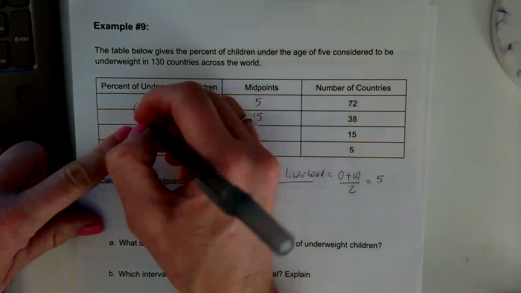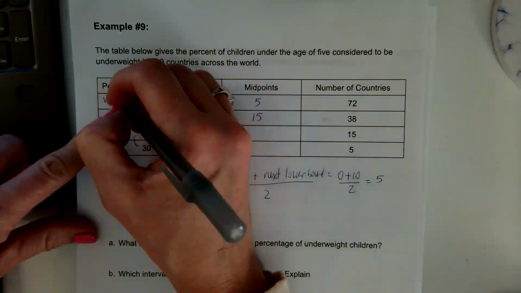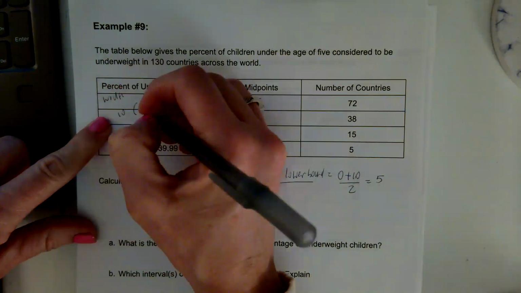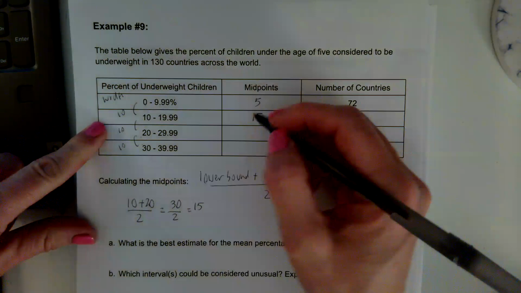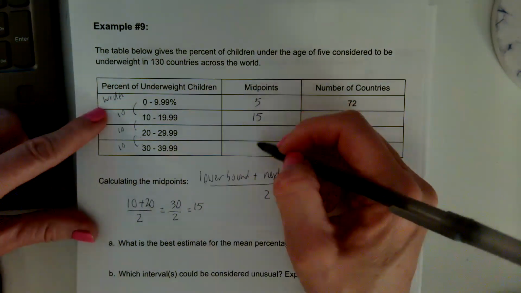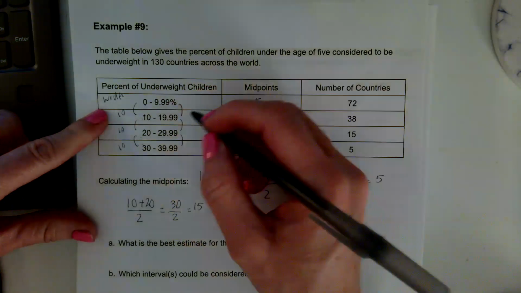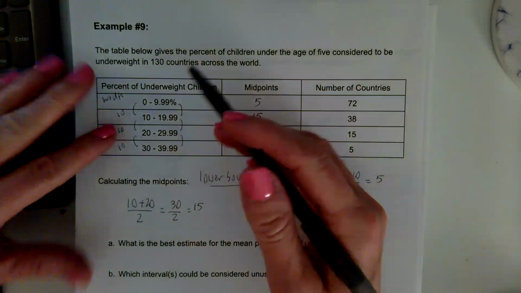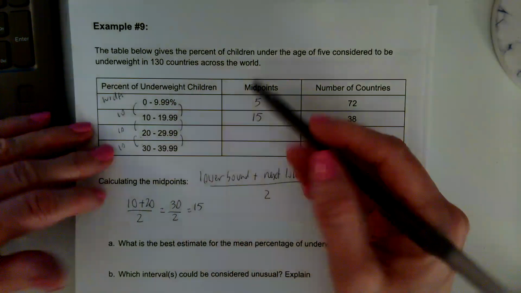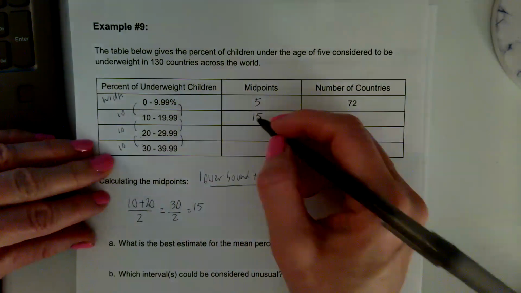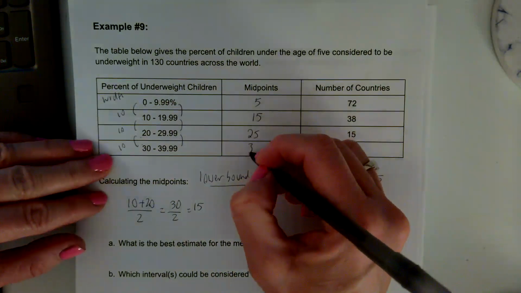Now, we can see that we have a consistent width of 10. 0 to 10 is 10, 10 to 20 is 10, 20 to 30 is 10. Then your midpoint should also increase by 10 because you can see that our upper bounds also increase by 10. They will be consistent. Sometimes you get data where the tables that are given to you are not consistent in their width. The goal is that they are, but they're not always that. So we should have 5, 15, 25, and 35.